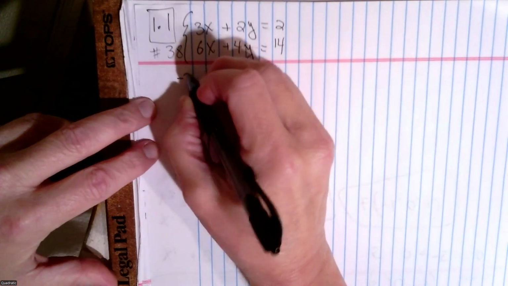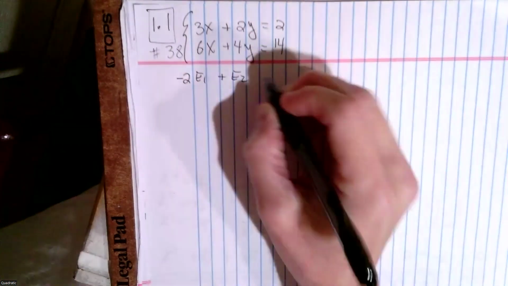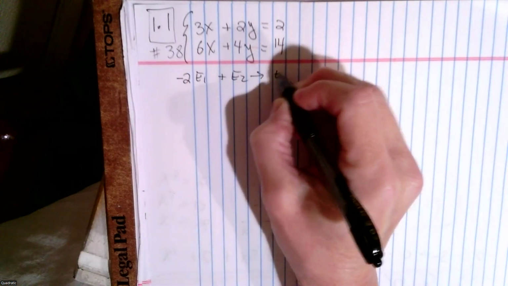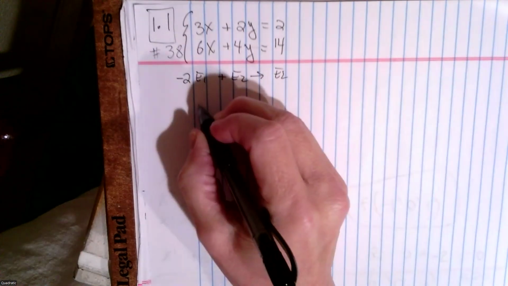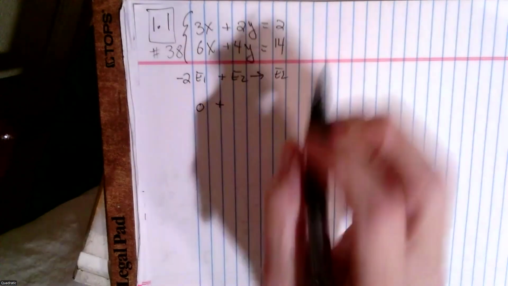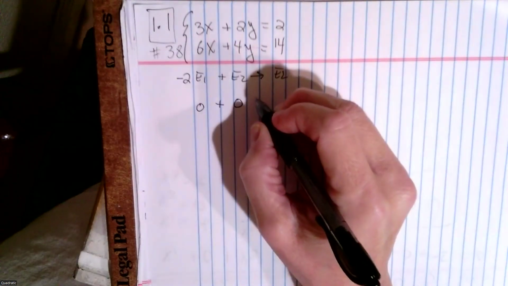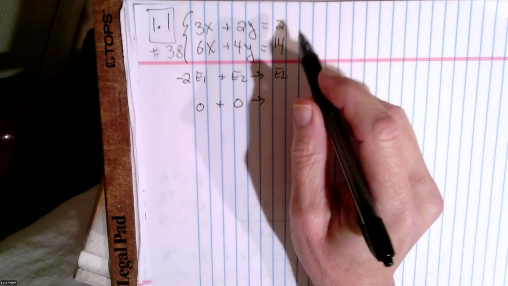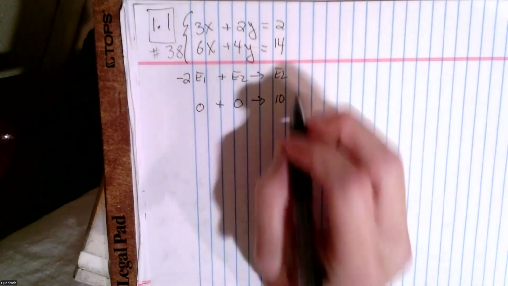So what I'm going to do is add -2 times equation 1 to equation 2, and that's going to yield a new equation 2. So let's see, -2 times 3 is -6. That becomes 0. And -2 times 2 plus 4 is 0. And -2 times 2 plus 14 is 10.